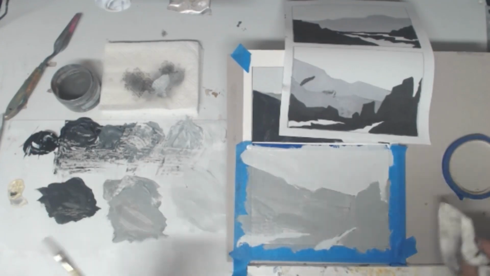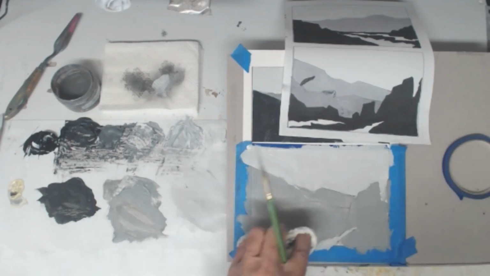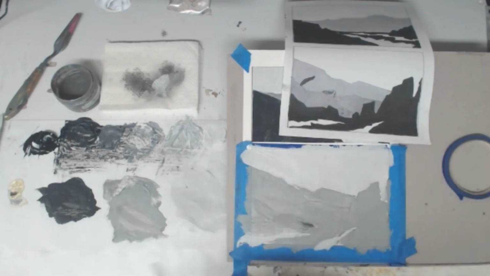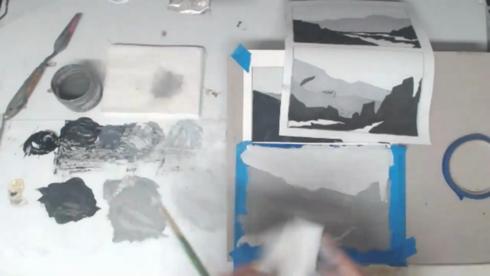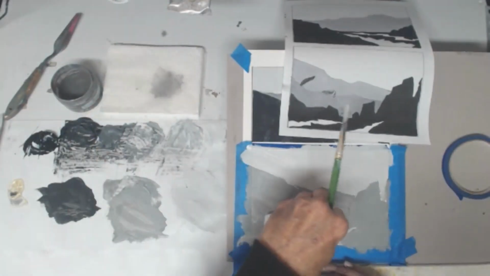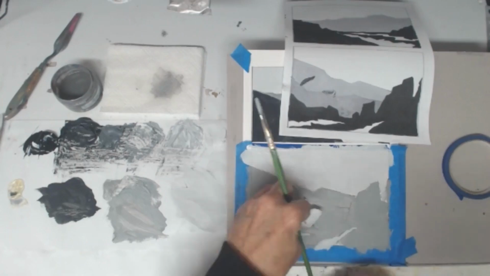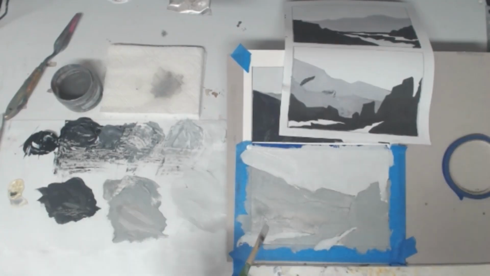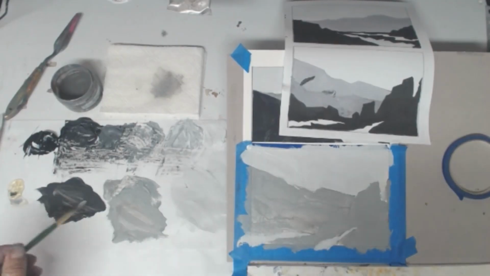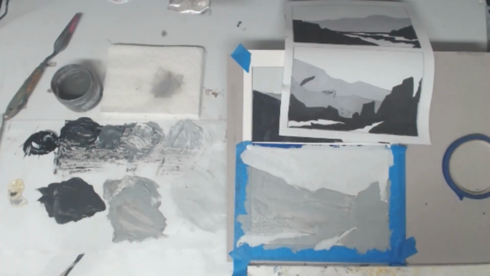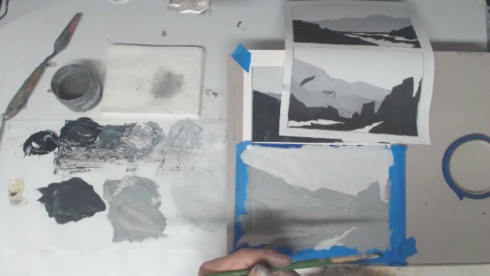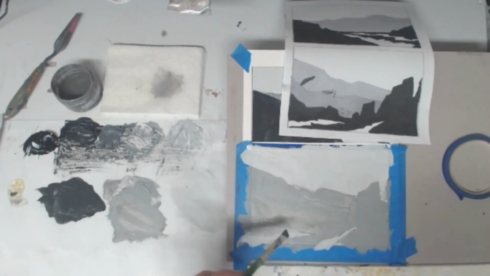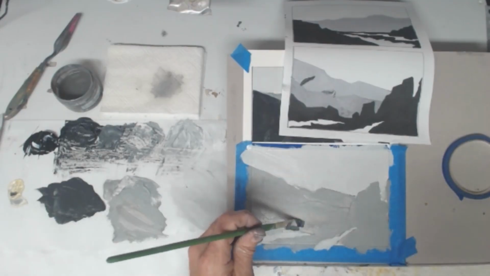Okay, so now what I would do, oops, I want to see this outline of this a little better. Okay, so now what I would do is go in and paint the next darkest value. So see, I establish a notan, then I go in and I paint my next darkest value here.